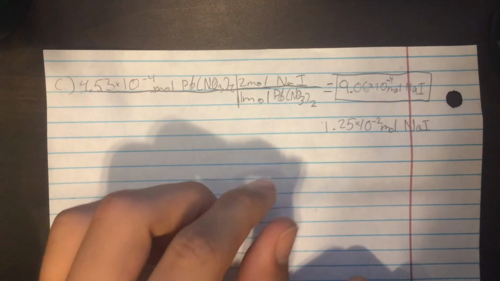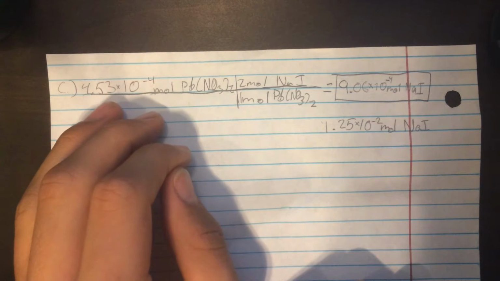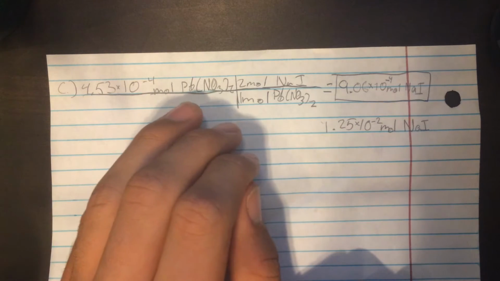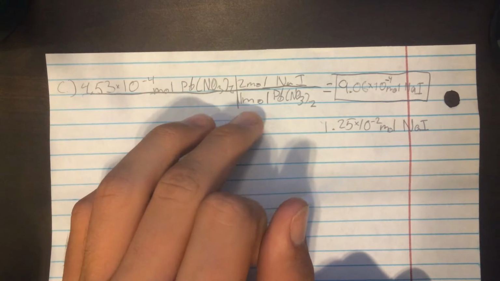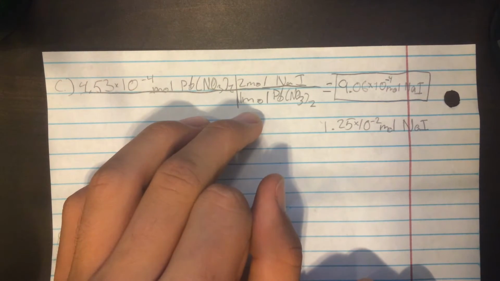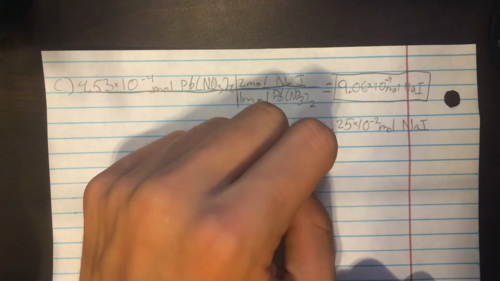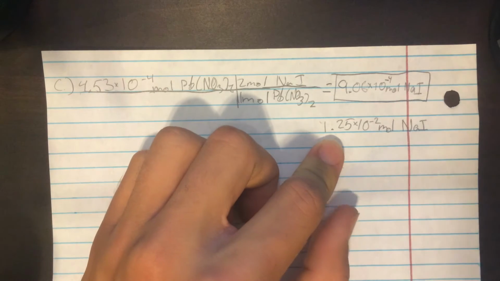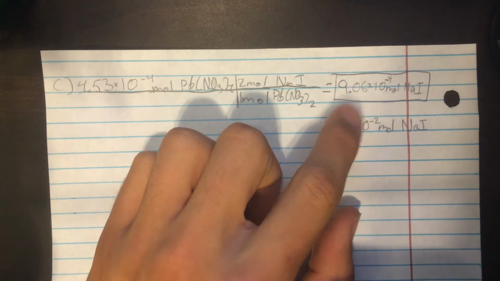For Part C, we're asked to find the limiting reactant. So if we take 4.53 times 10 to the negative fourth moles of Pb(NO3)2, which we found in Part B, and we use stoichiometry from the balanced chemical equation, it'll come out to this. And as seen before, this is the amount of moles that the other chemical will produce. And so we know that this is the limiting reactant.